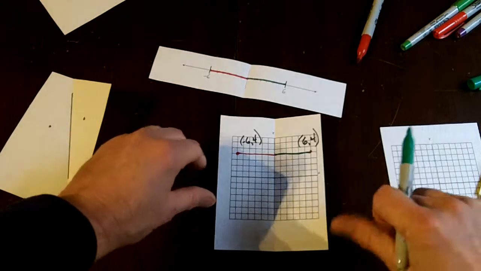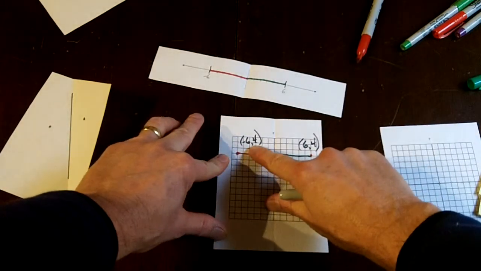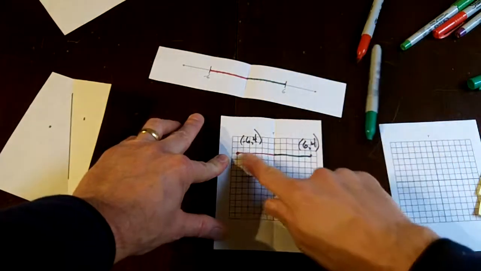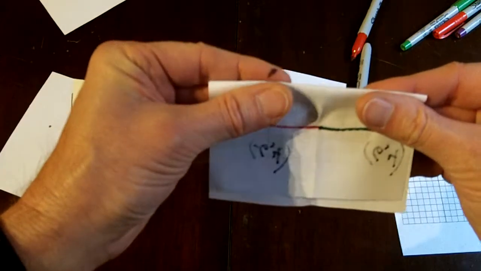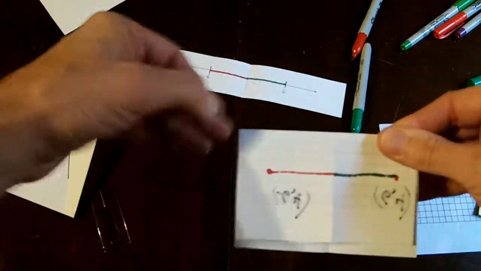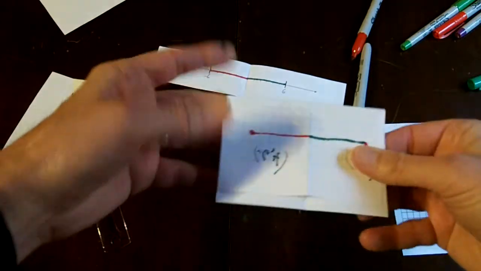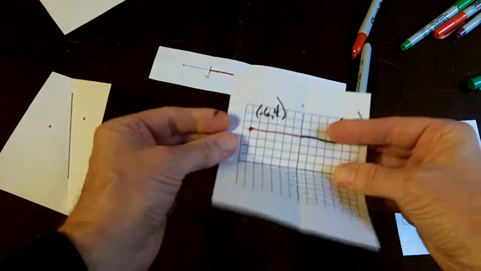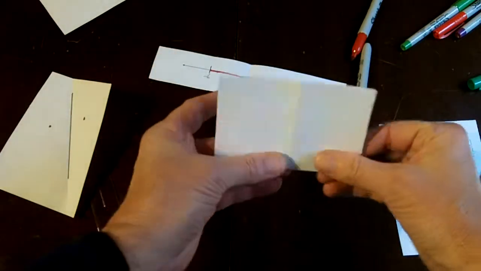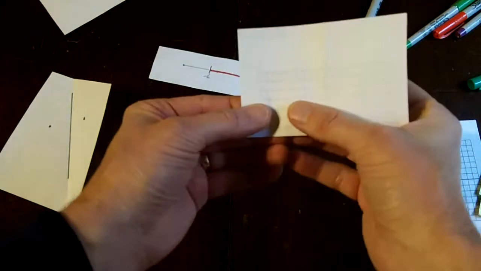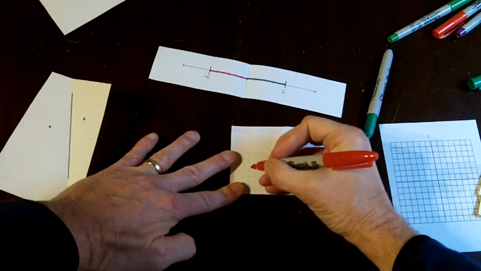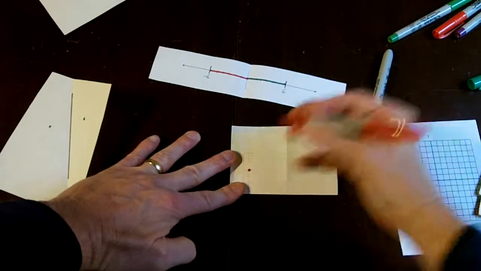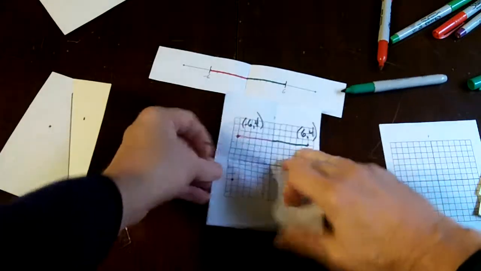Okay, so here's my point, -6, 4, and if I reflect this point over the x-axis, then that means I'm going to want to fold my paper across my x-axis. Now my x-axis becomes my line of reflection, and this point I can see on the other side of my paper right here. So I want to take my marker, make that point right there.